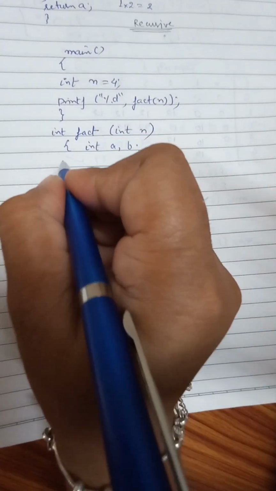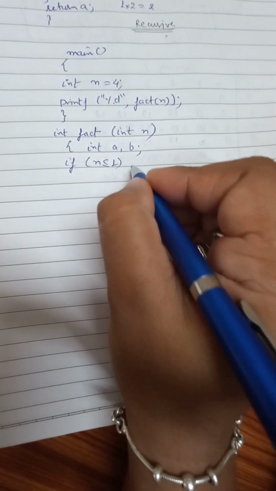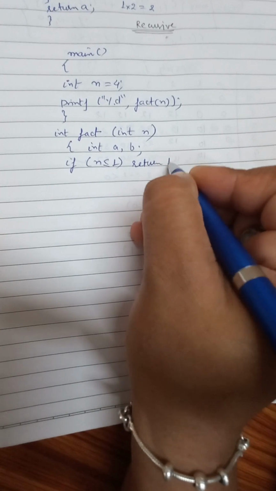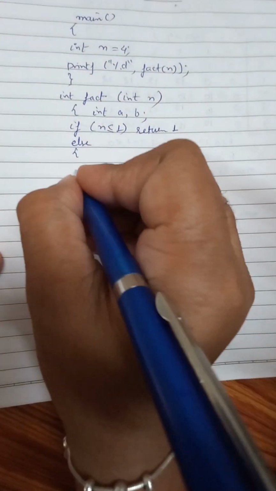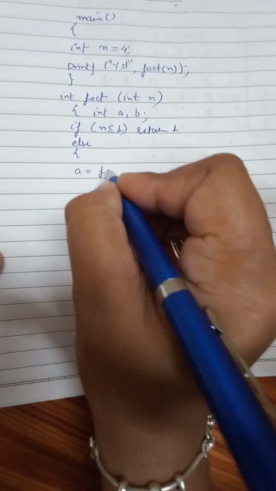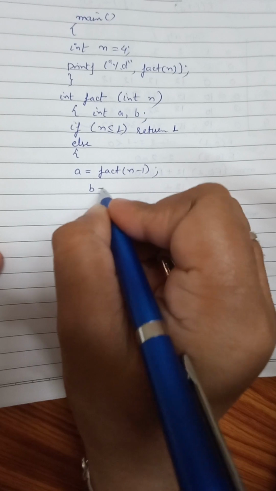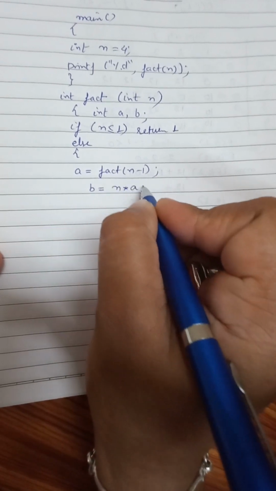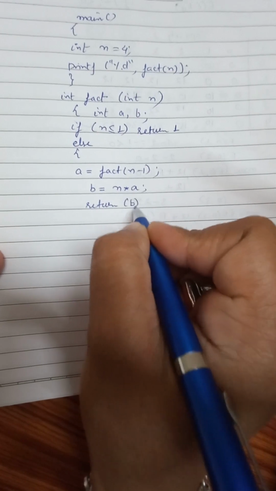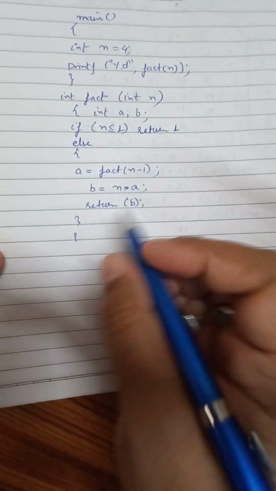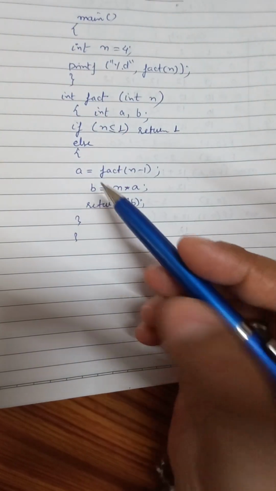I am taking two variables here, and if the n value is less than or equal to 1, then it will simply return 1. Else it will calculate the factorial like this: a is equal to factorial of n minus 1, and b is equal to n into a, and it will return b. Then the closing of the else, the function, and the main.